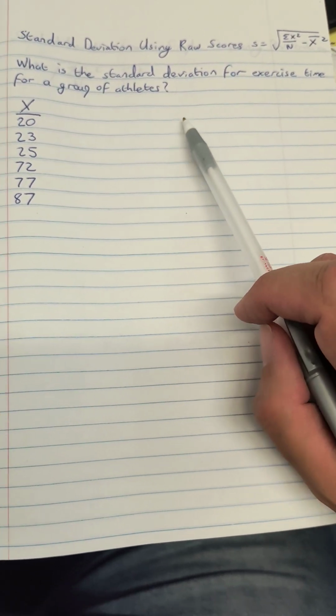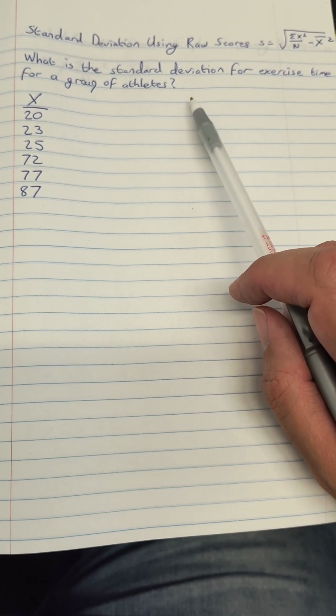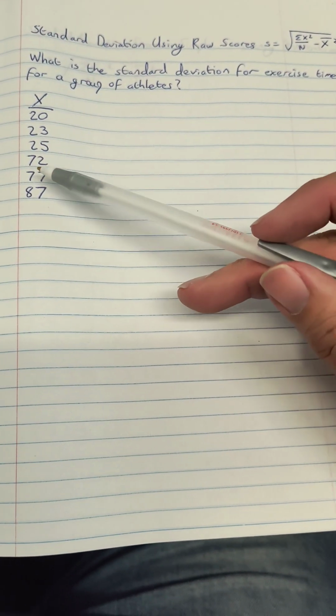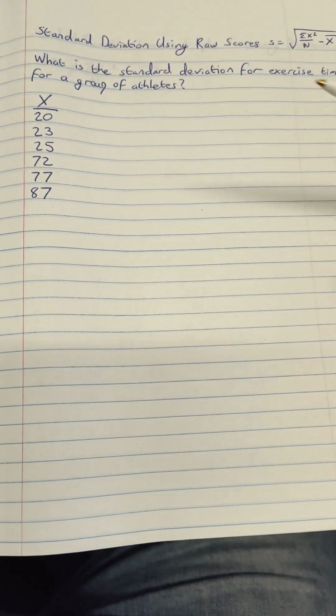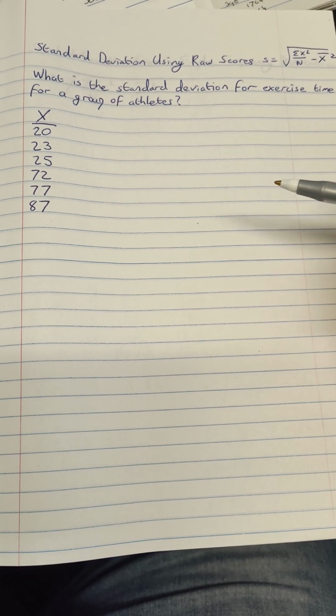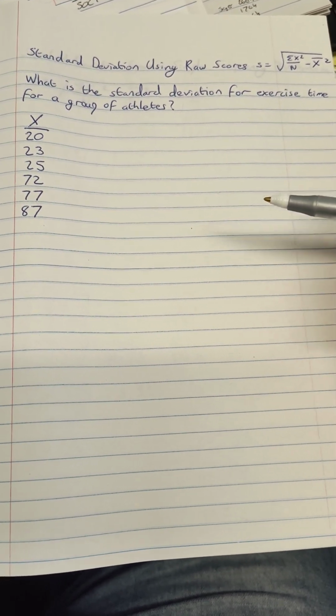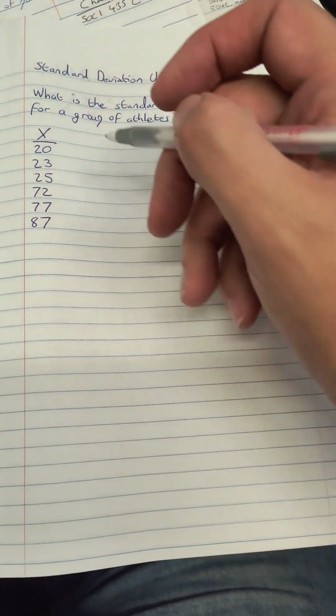So on this one, we're going to look at what is the standard deviation for exercise time for a group of athletes. So we have 6 athletes and their exercise times right here. And so now we are going to calculate what their standard deviation is.